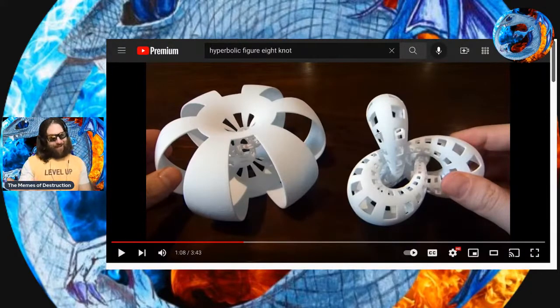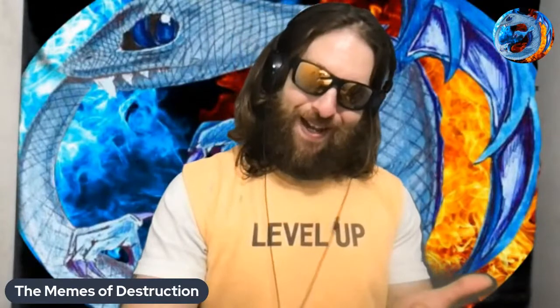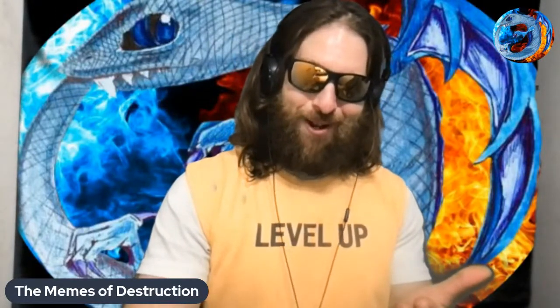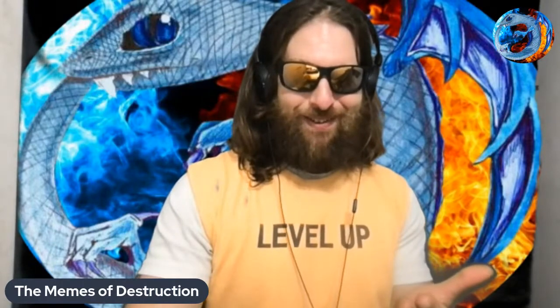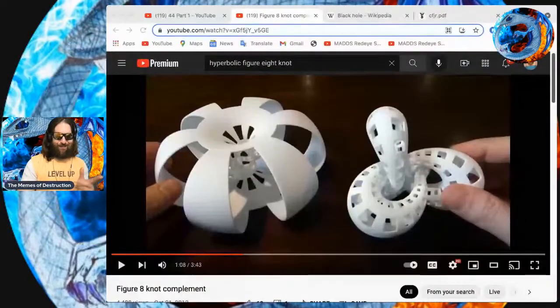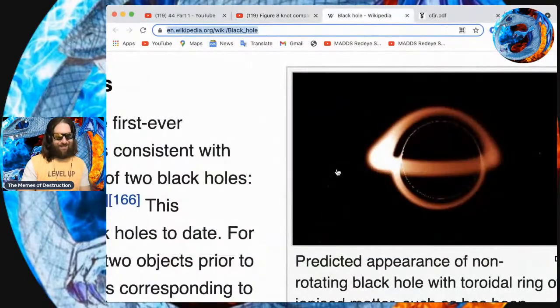So that's what Thad Roberts' analysis of the hyperbolic figure 8 knot yields, which yields this, which for some reason, if you take a look at that and then you actually pop over to a little bit of analysis of a black hole. I had to switch the screen thingy. So, looky. What's going on there?